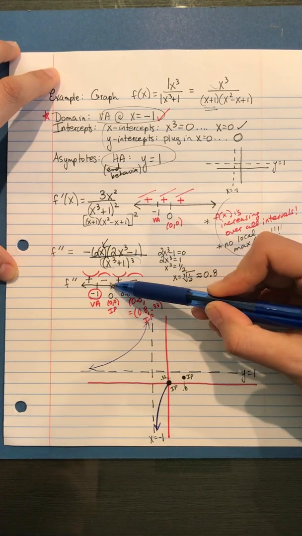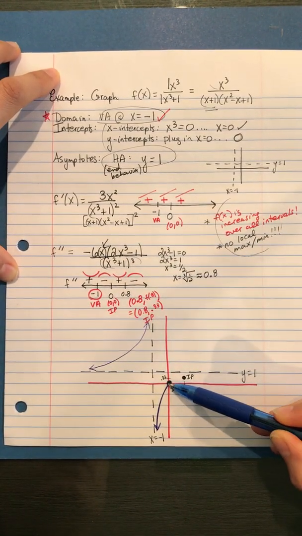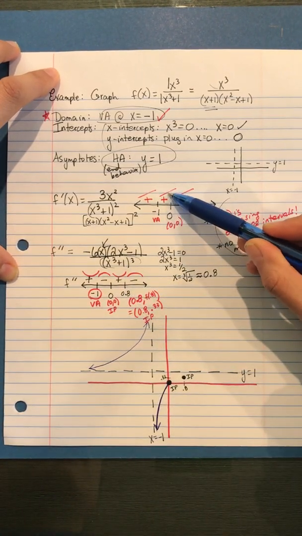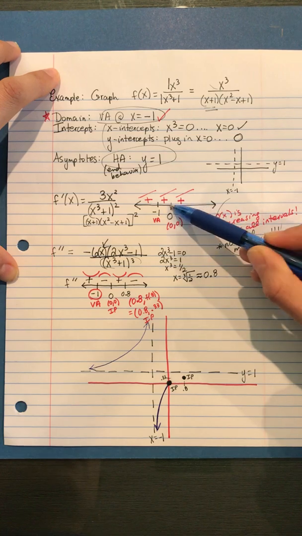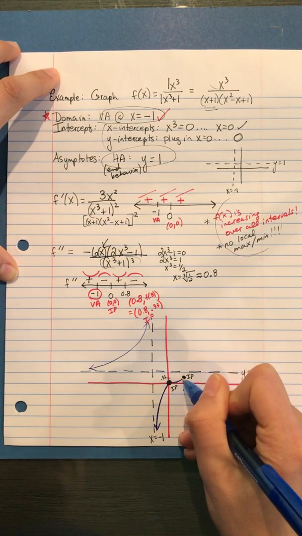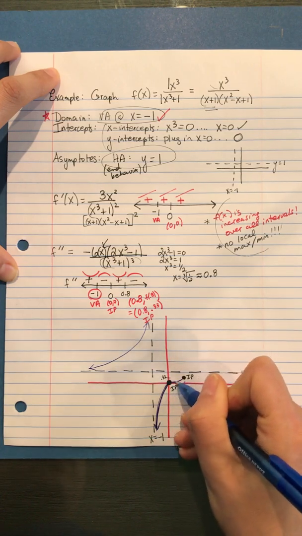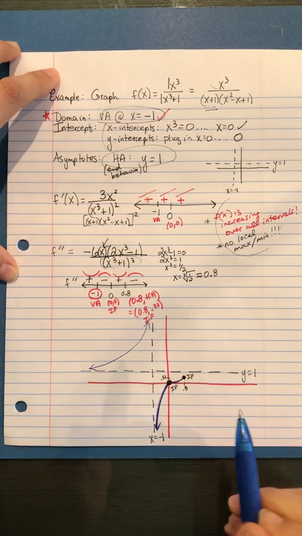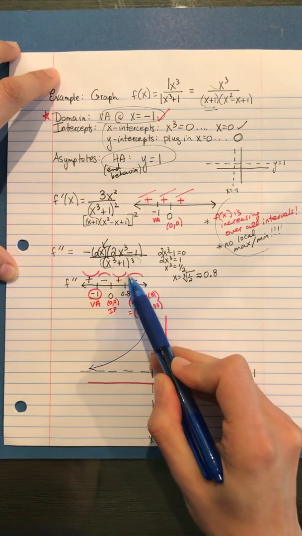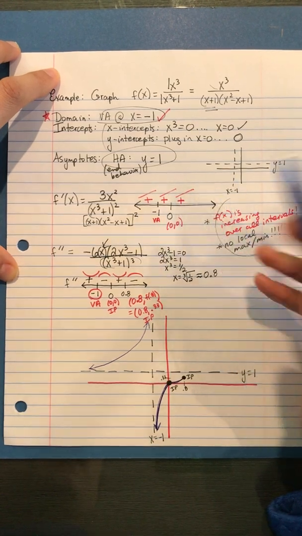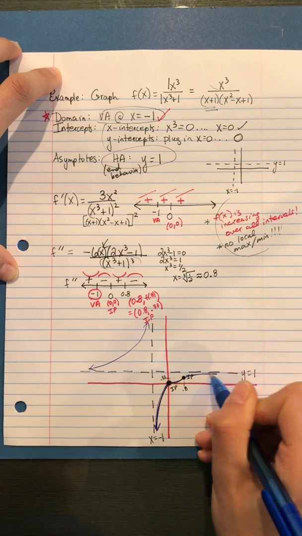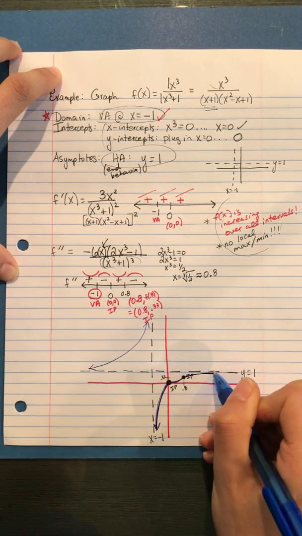Concave down, increasing. It says the interval between 0 and 0.8 has to be concave up, but it also has to be still increasing. 0 and 0.8 is here, right? So concave up, increasing. Look at that. So it does a little squiggle here. And then how about the interval between 0.8 and infinity? We are concave down, but we are increasing. The only option for that is to draw it like this, skimming, getting closer and closer to the horizontal asymptote.